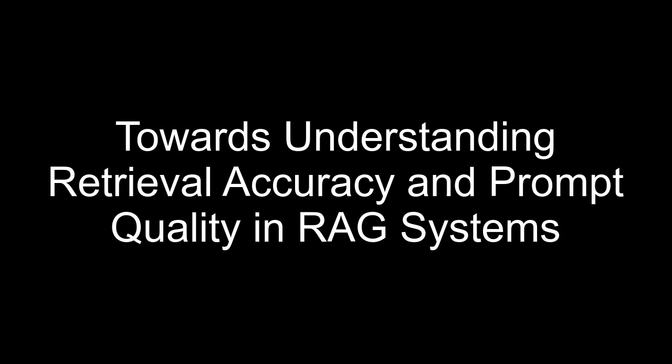RAG systems enhance large language models, LLMs, by augmenting them with external knowledge bases. Instead of relying solely on the LLM's internal knowledge, RAG systems retrieve relevant information from an indexed database, incorporating it into the LLM's prompt. This addresses several limitations of standalone LLMs, such as hallucination, fabricating information, and limited context windows. The importance lies in improving accuracy, reliability, and the ability to handle complex, knowledge-intensive tasks.